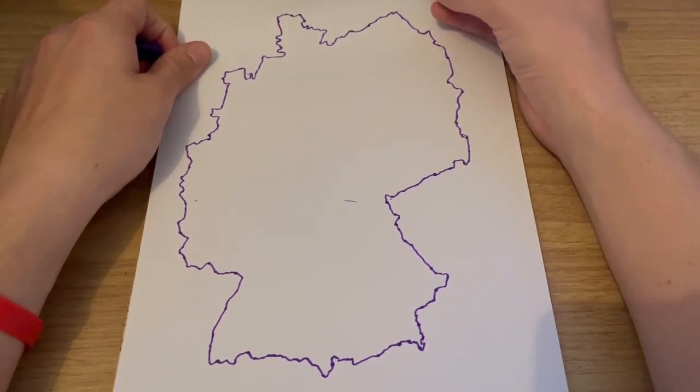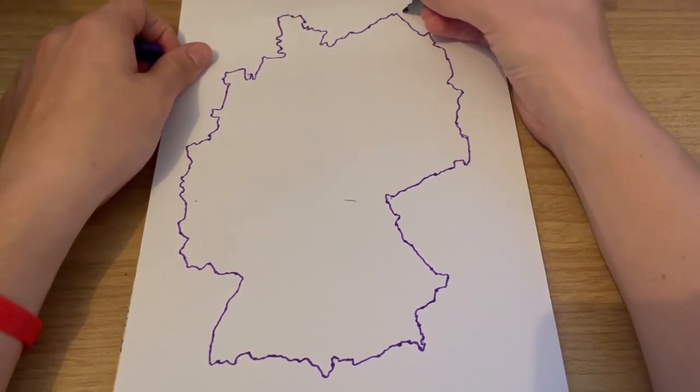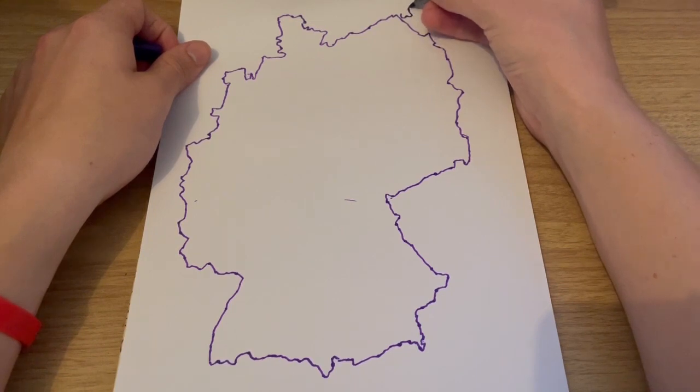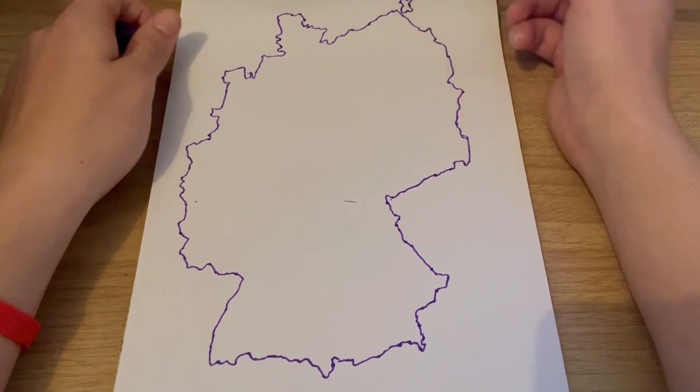And then we've also got a small island there.